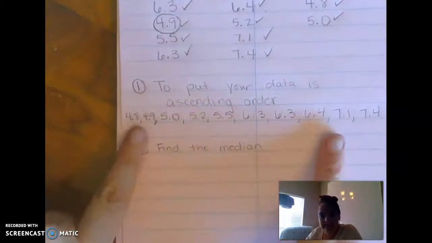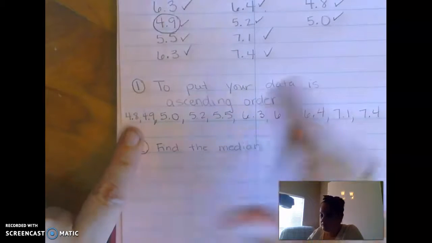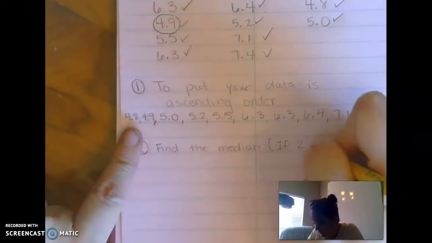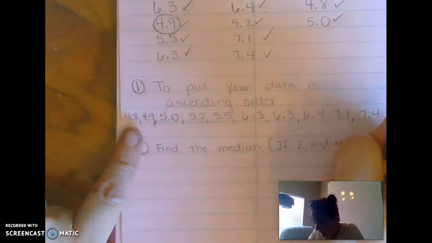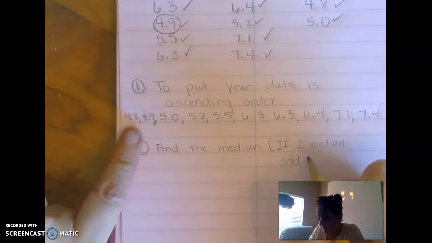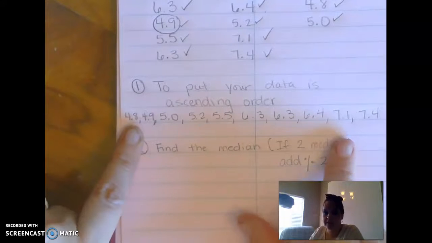This is an even data set, so I'm going to have 2. Remember, if there are 2 medians, add them together, then divide by 2. So I'm going to have 2 here because it's an even data set.